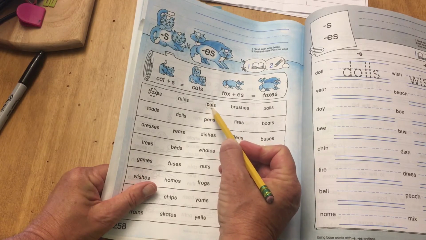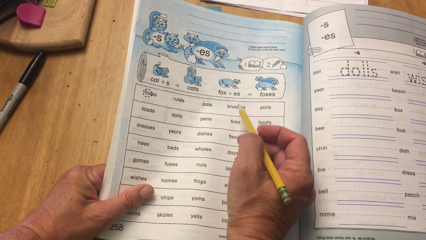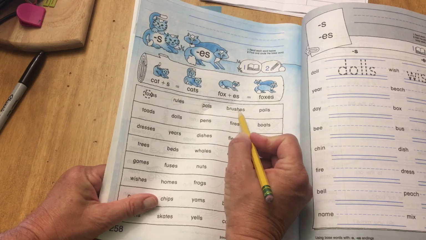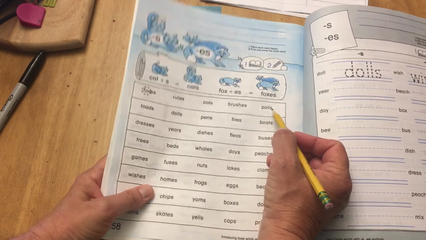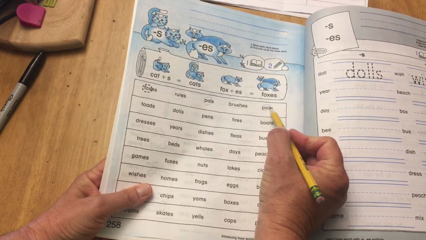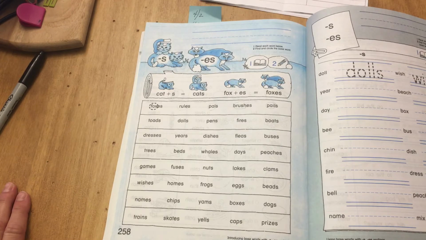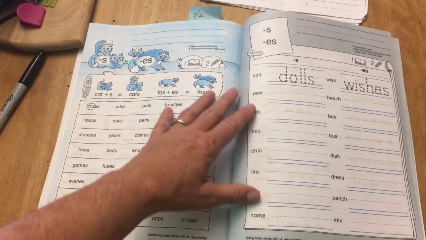Just one pal. Brushes. They added ES for more than one. We're going to circle the base word, which is just brush. One brush. Pails. We're going to circle pail. Okay? You are circling the base word. You are circling the singular word. That means just one. All right, then you'll do the rest of those rows.